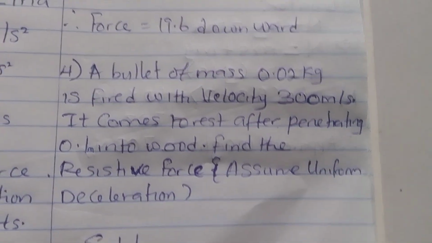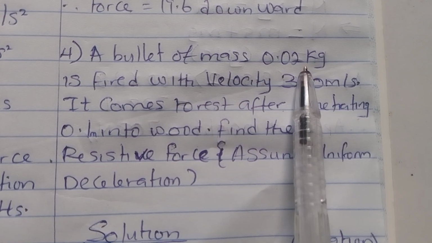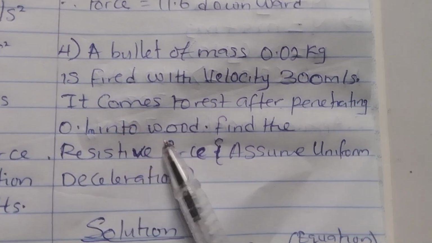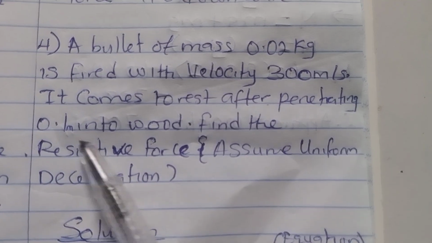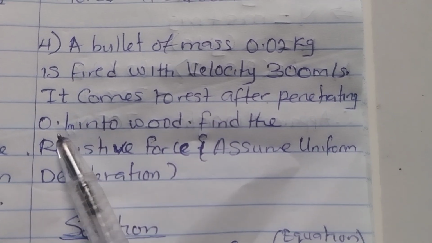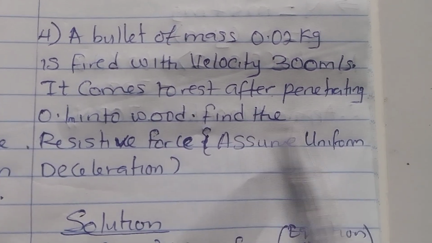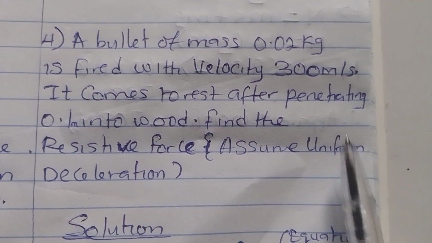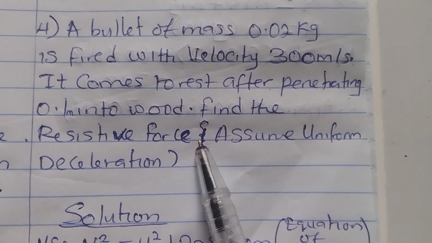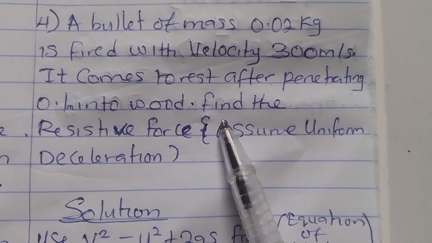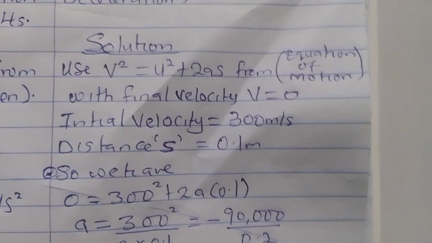So welcome back. Question number 4. A bullet of mass 0.02 kg is fired with a velocity of 300 meters per second, and it comes to rest after penetrating 0.1 meter into the wood. Find the resistive force. Assume uniform deceleration, like there is uniform deceleration when the bullet is stopping.